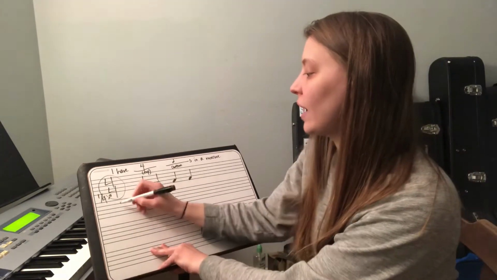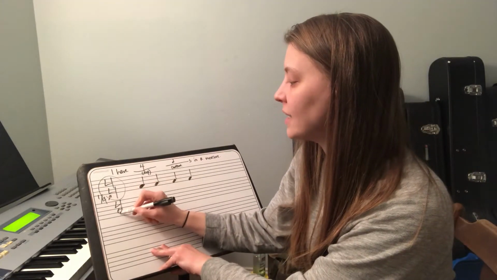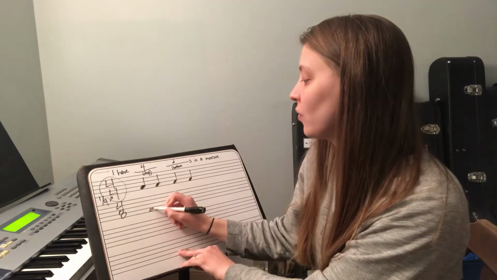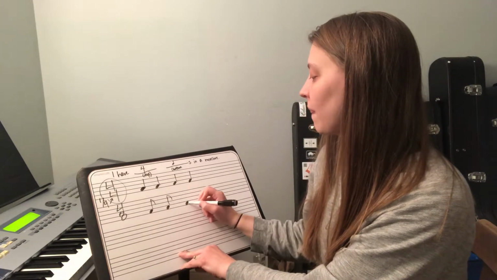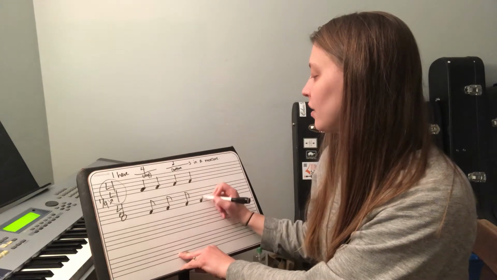Now, if I change this to 4/8 and I fill out my Mad Lib, this means I have 4 eighth notes in a measure. 1, 2, 3, 4. Conducted exactly the same. It's still quadruple because we have 4 things in a measure, right? Ta, ta, ta, ta.